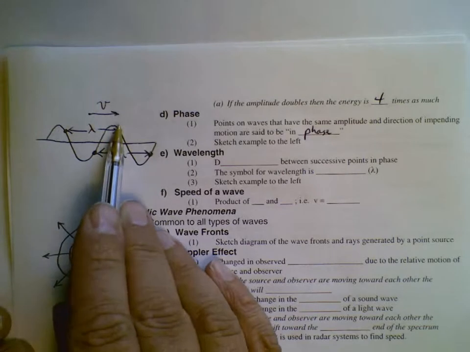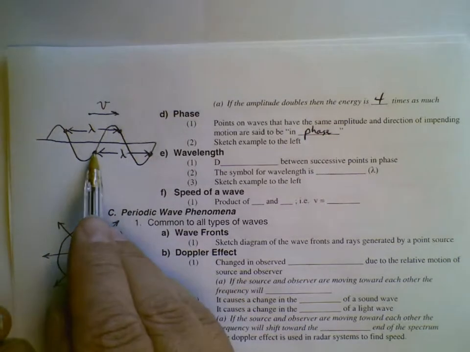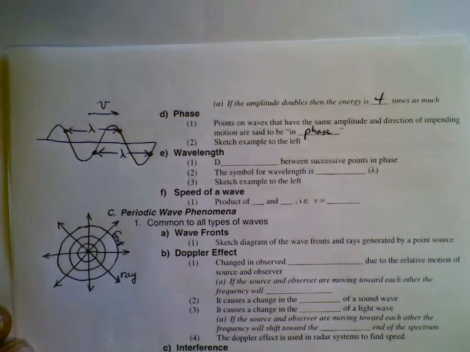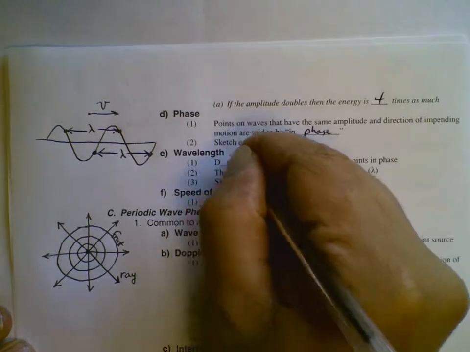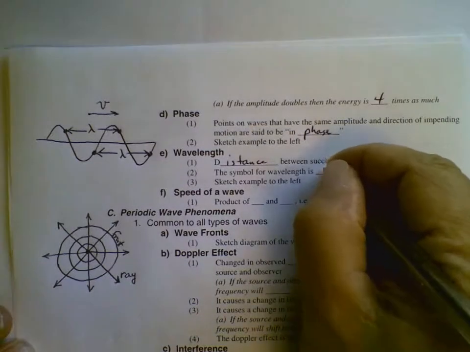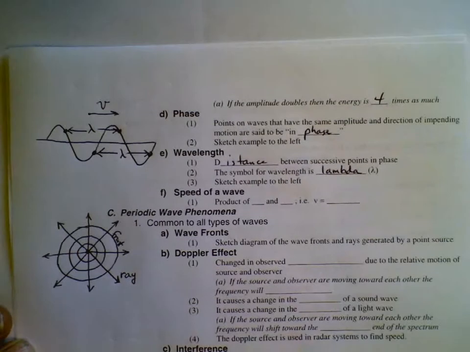The direction of motion of this point is up. They have the same amplitude, so they are one wavelength apart. Similarly, the direction of impending motion of these points are downward, and they are also a wavelength apart. So the wavelength is the distance between successive points in phase, and the symbol for wavelength is the Greek letter lambda.